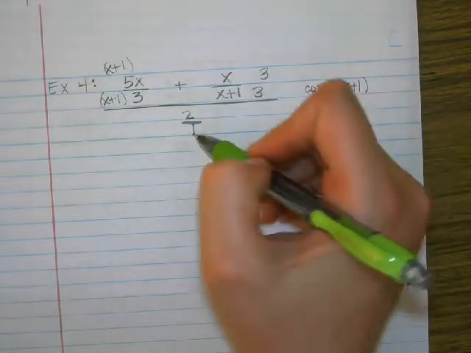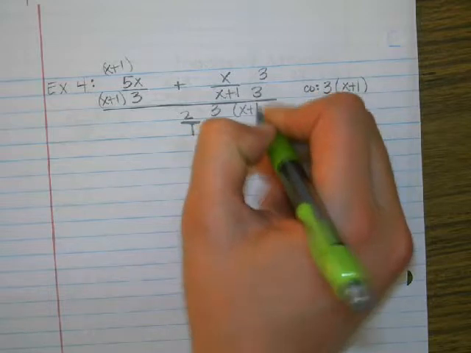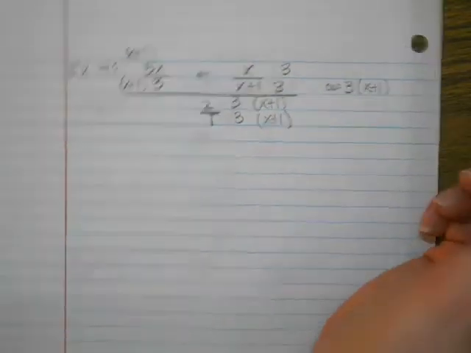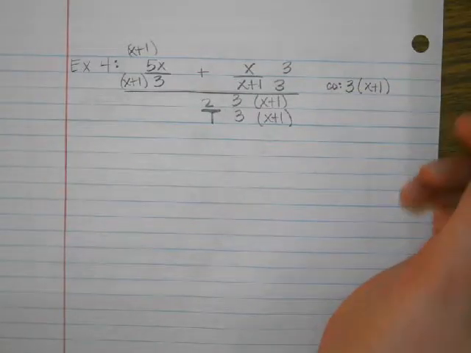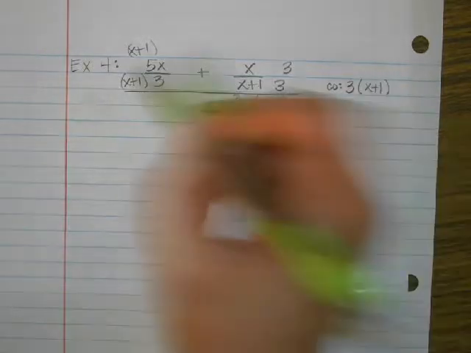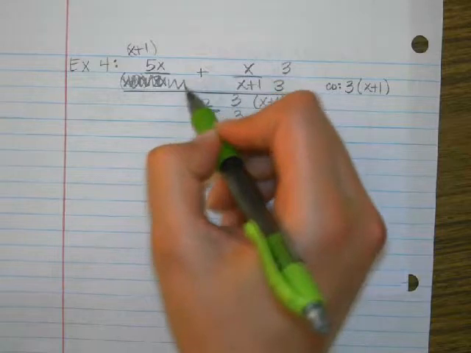This one's just a 1. So it is a 3. It needs a 3, and it needs an x plus 1. All right, and then what do we do? So all the denominators go away.